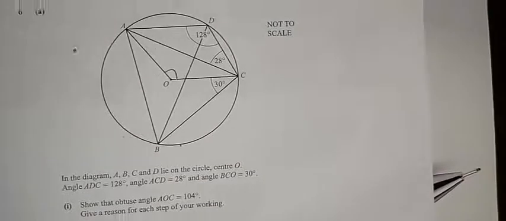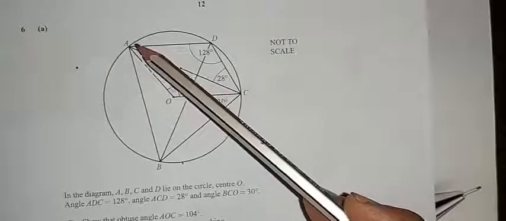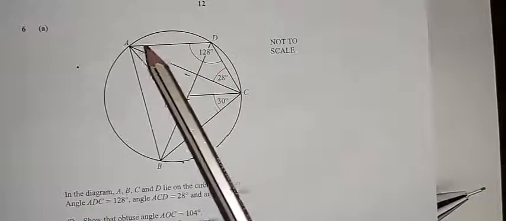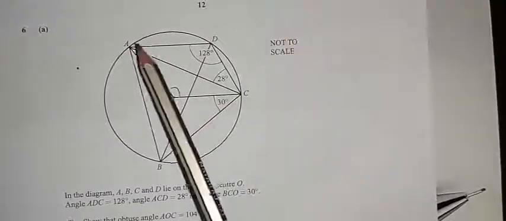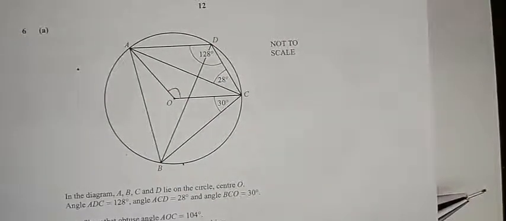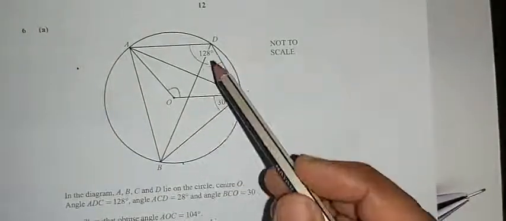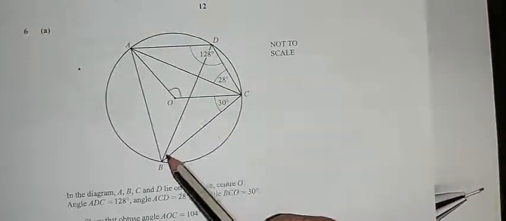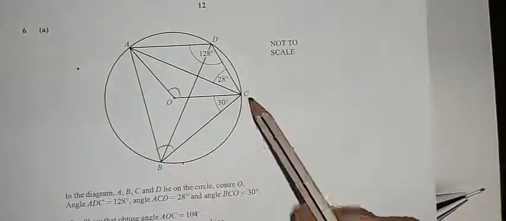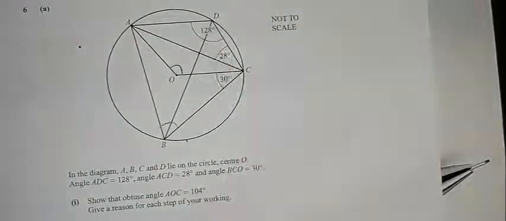It's very easy to solve this question. We know this because these 4 points A, B, C, D lie on the circle. So this quadrilateral ABCD is a cyclic quadrilateral, and we know in any cyclic quadrilateral each two opposite angles add up to 180. So we can find this angle ABC equals 180 minus this 128.